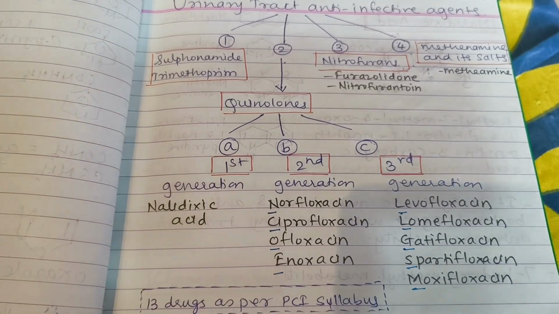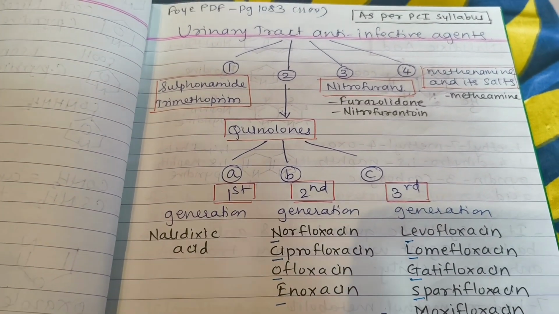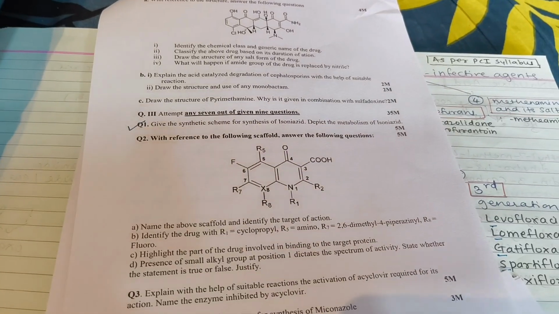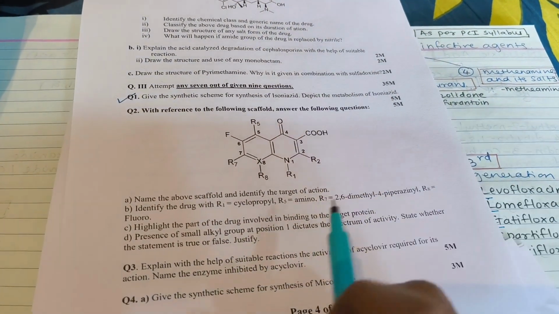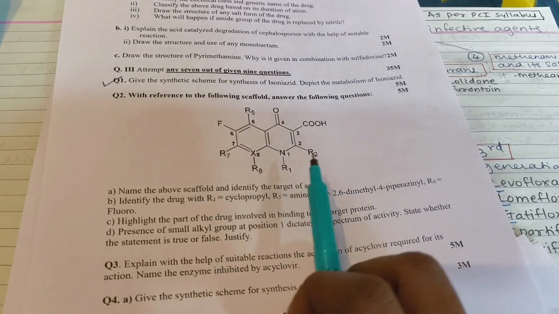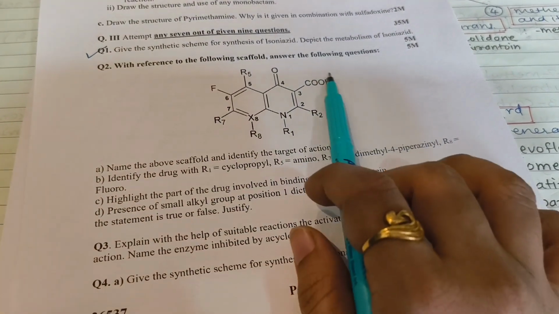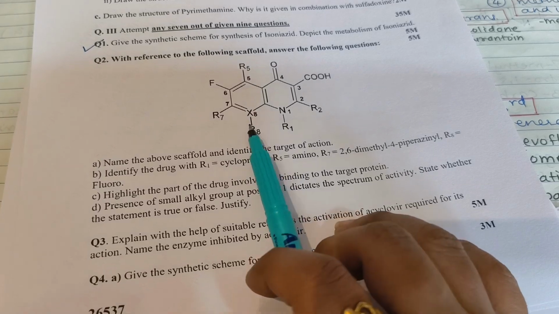Before we move ahead, I would like to show you the questions which are usually asked. These are some of the questions from the University of Mumbai question paper. Mainly they have asked details about this scaffold.